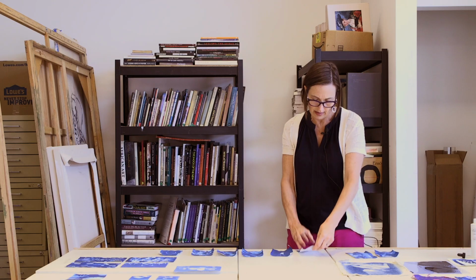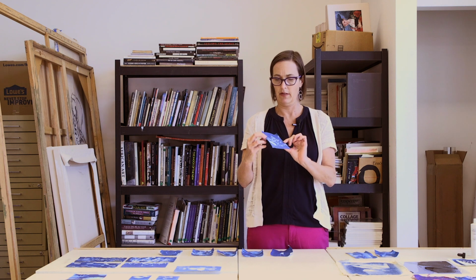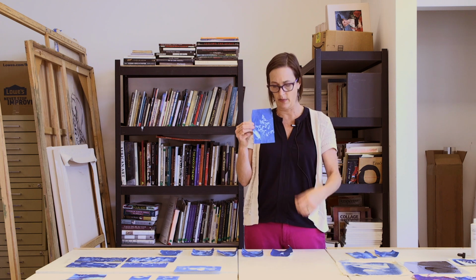So I have here several different examples of cyanotypes, including the ones that we made today. You can see that this needs to dry still, so it will be even darker. But even just that shadow of Snow White's face, you can see the profile clearly. And then this is the other one we made today with the grasses that we put the plexiglass on top of, so it pressed it down against the paper.